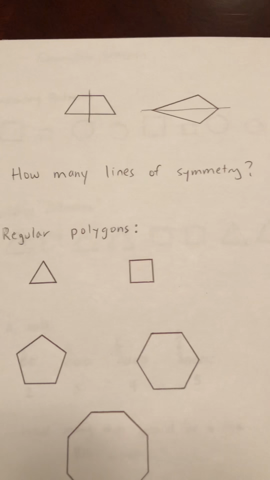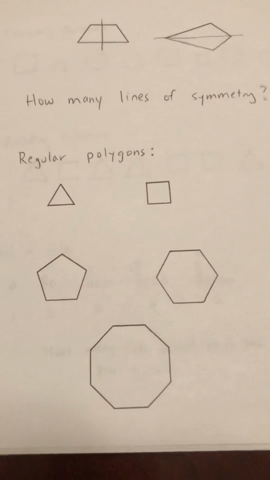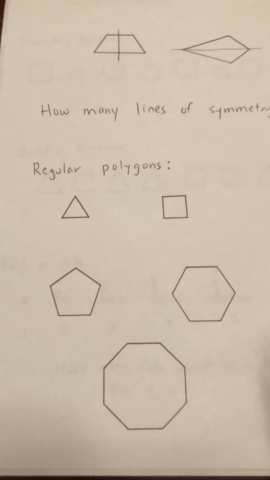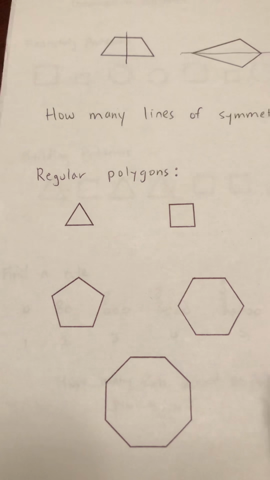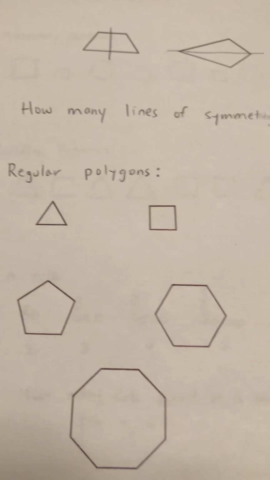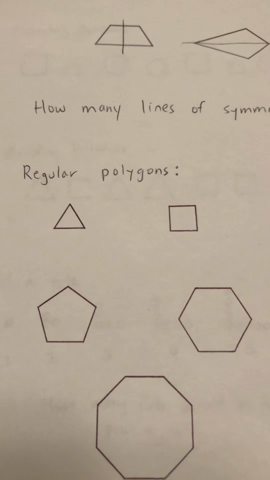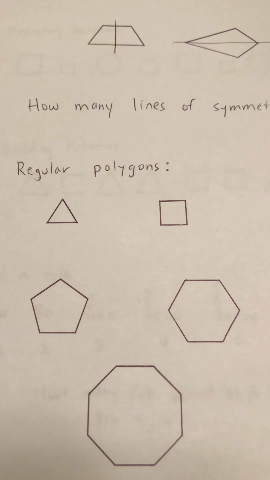So we're going to have a bunch of different figures and we'll be trying to find and draw lines of symmetry. But one thing that we're going to focus on is regular polygons. We haven't used this word regular yet, although I've kind of alluded to it last week. A regular polygon is any polygon that has all equal length sides and all angles of the same degree. Kind of what you think of when you think of your triangle. Your regular triangle is your equilateral triangle.